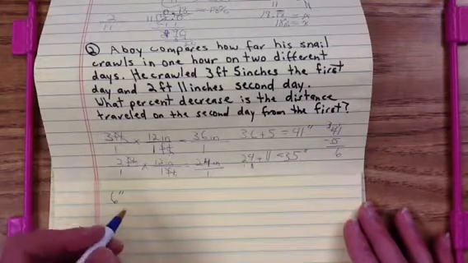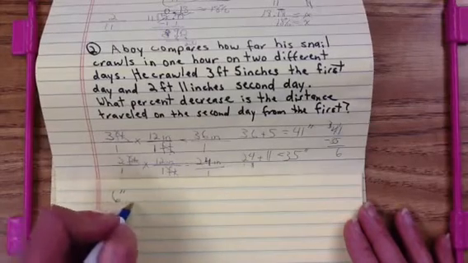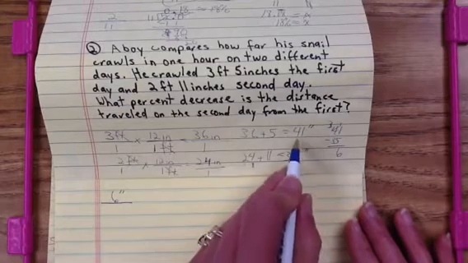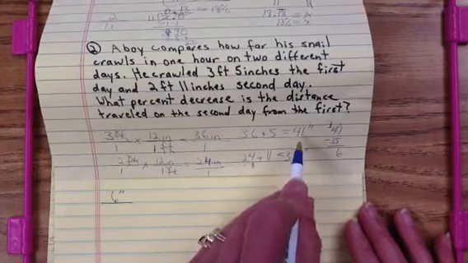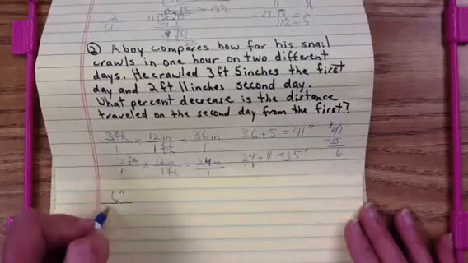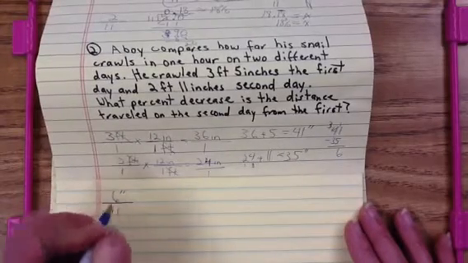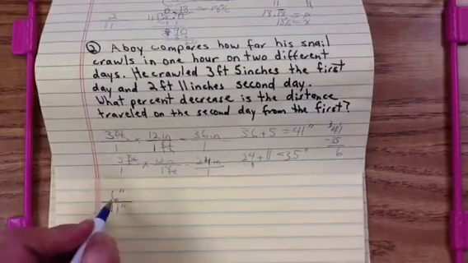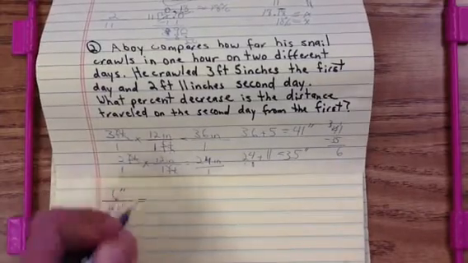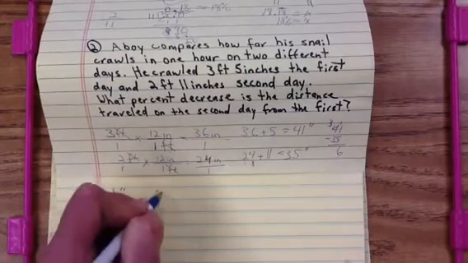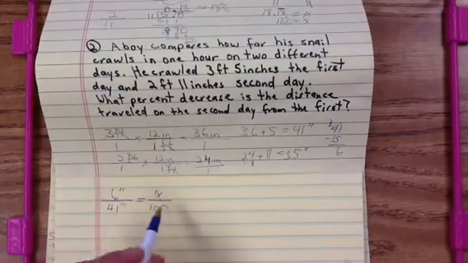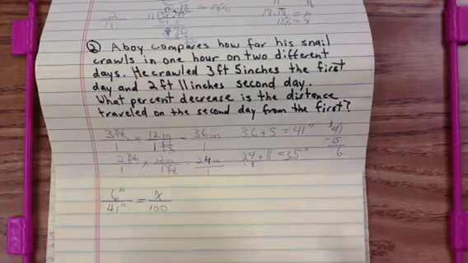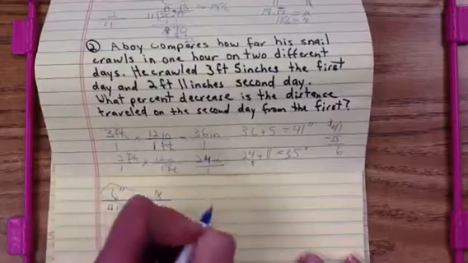So, again, I can set it up using proportion, and I take my 6 inches of change, and I need to put that over what I started with. And in this case, it was the larger number this time. So I started with, he went 41 inches in the beginning, and so he changed 6 inches. And so what we don't know is what percentage that was. So we put the percent over 100%. The 41 is the 100% he started with. And again, we can use cross multiplication.